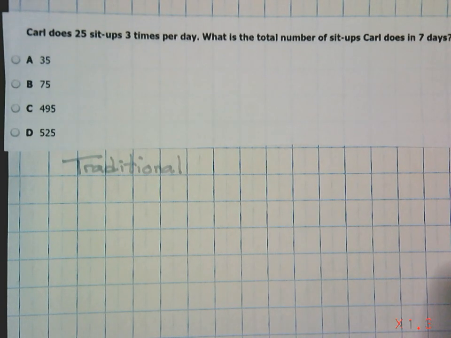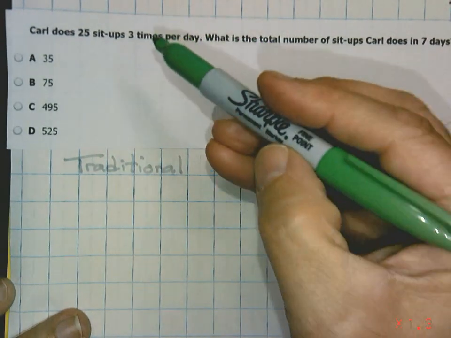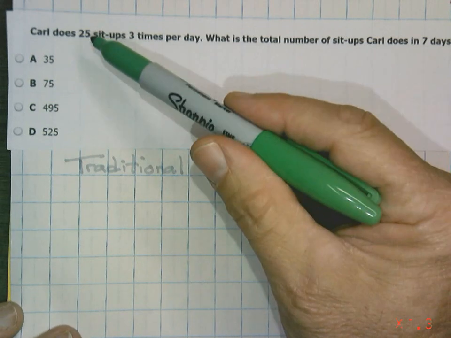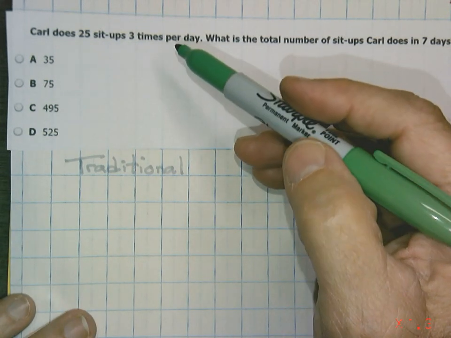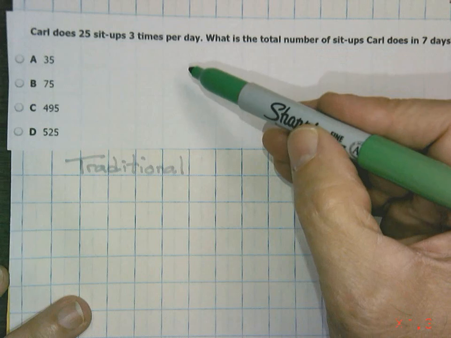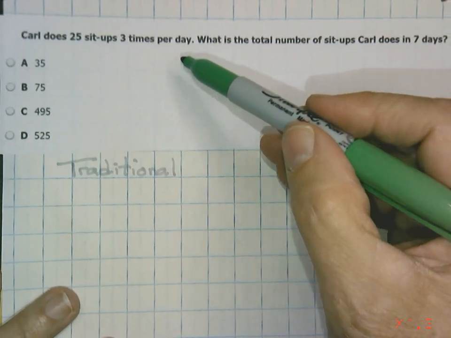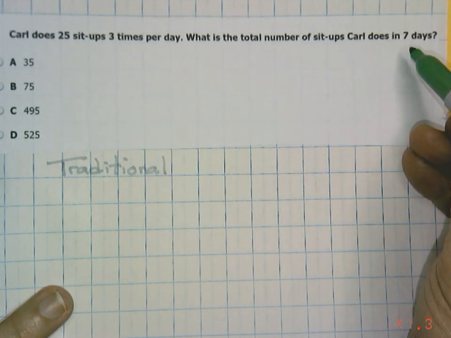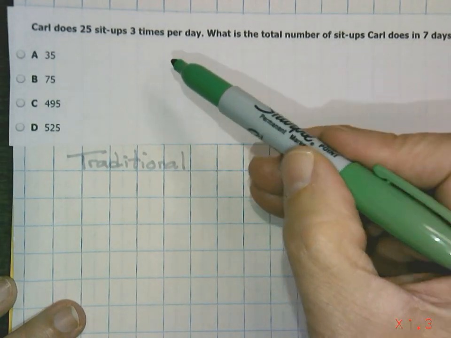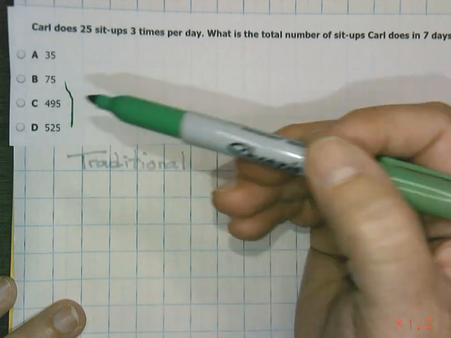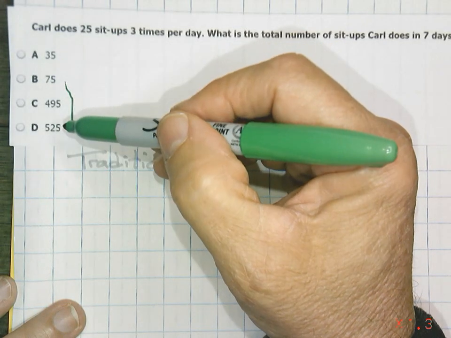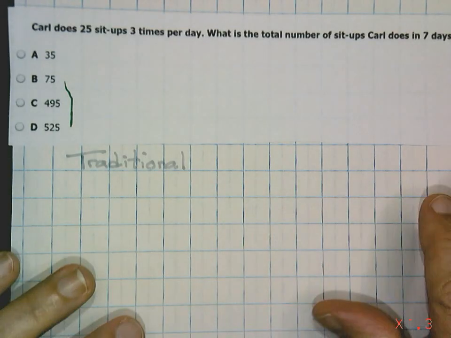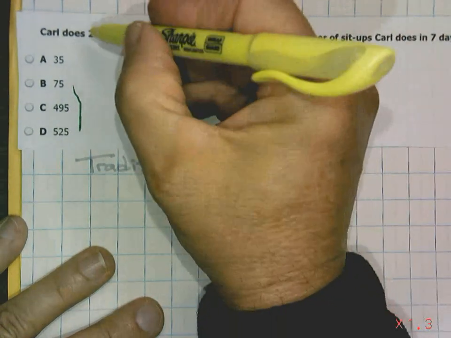Carl does 25 sit-ups 3 times a day, which is, by the way, good for you, Carl. That's probably something we should all do. I know I could probably use to do that too. That would be great. What is the total number of sit-ups that Carl does in 7 days? Looking at my answers, I don't see any zeros there, so I'm not seeing any clues that this is a rounding problem. I think this is an exact answer.